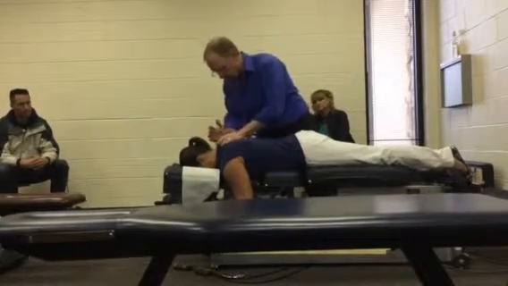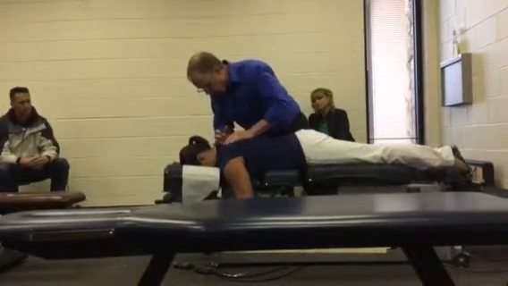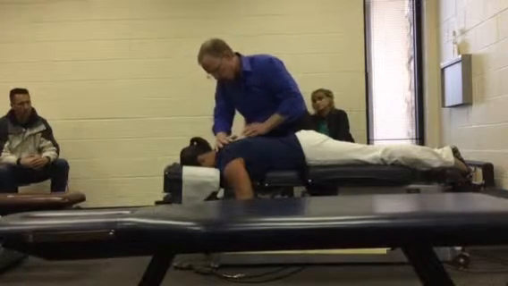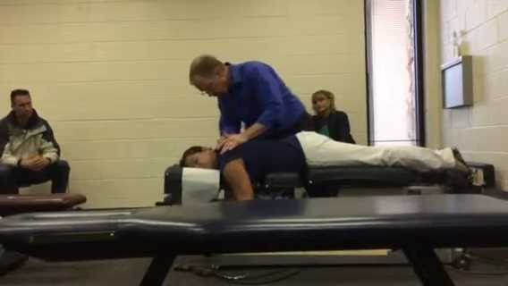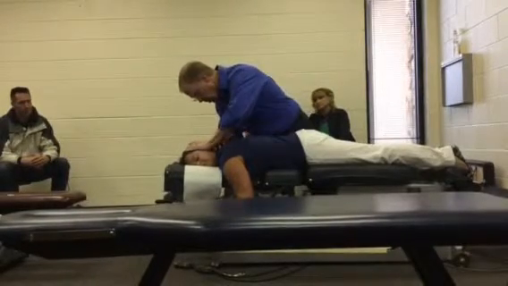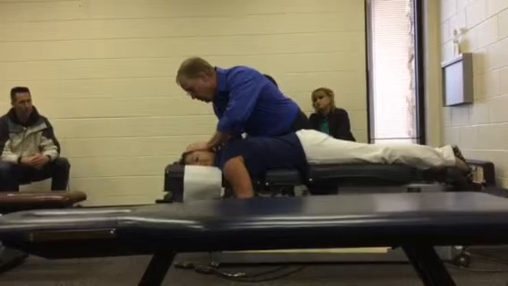Pisiform move is going to be where we place the pisiform on the spinous process. Okay. This would be for a PR listing. Turn your face to this side. Okay. And I'm going to support, and the pisiform move would be just like that.